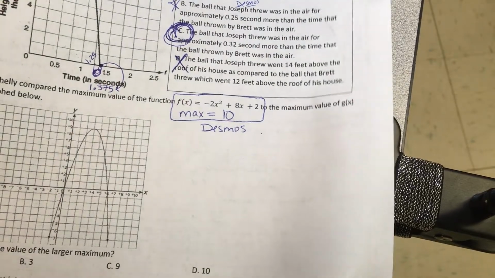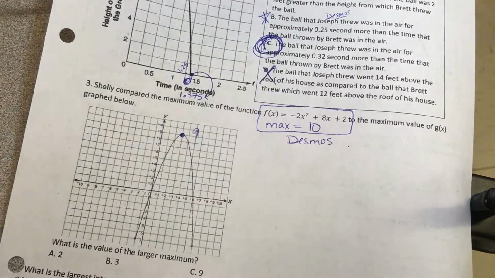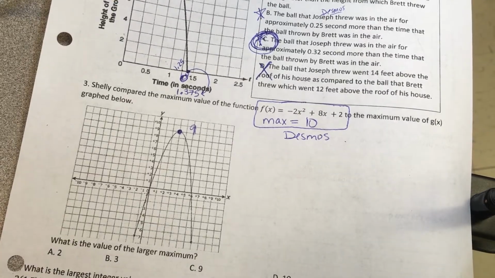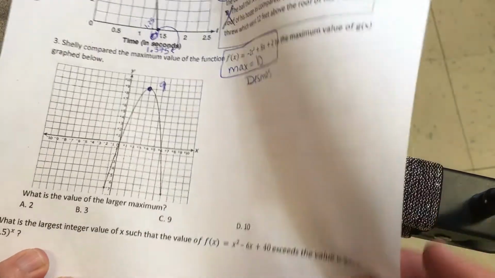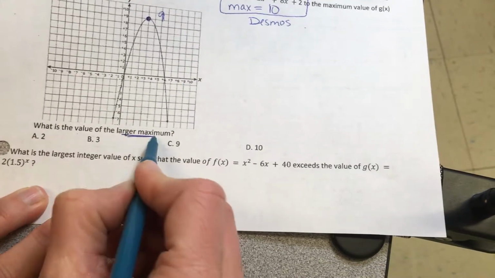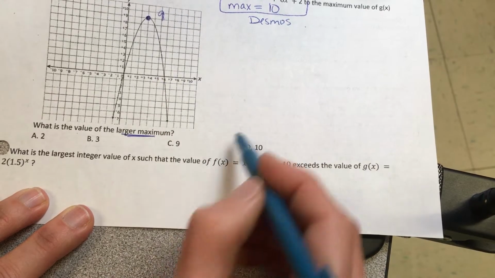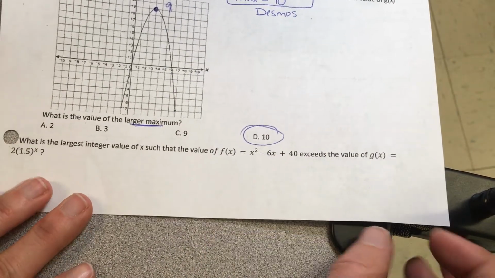Okay. What's the maximum of this one? 9. Okay. And the question says, what is the value of the larger maximum? What's larger, 10 or 9? 10. So the answer is D.